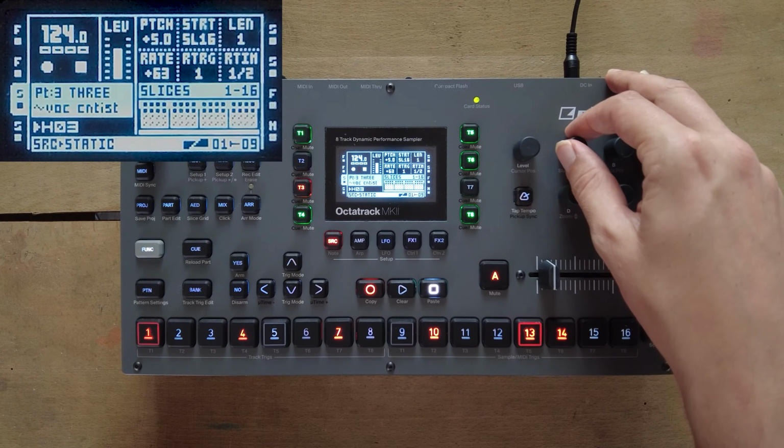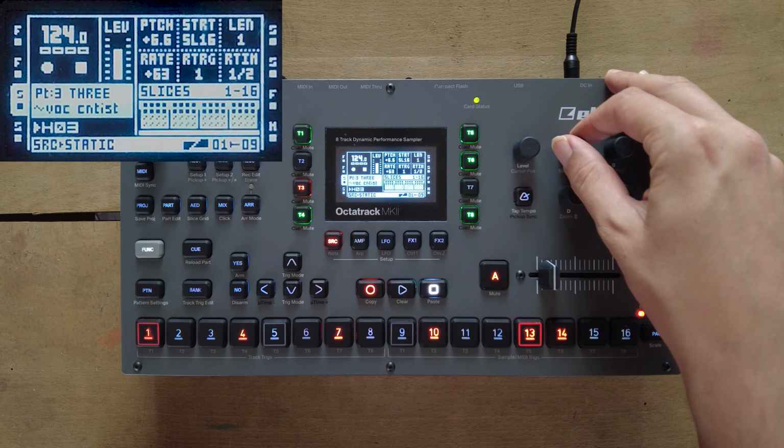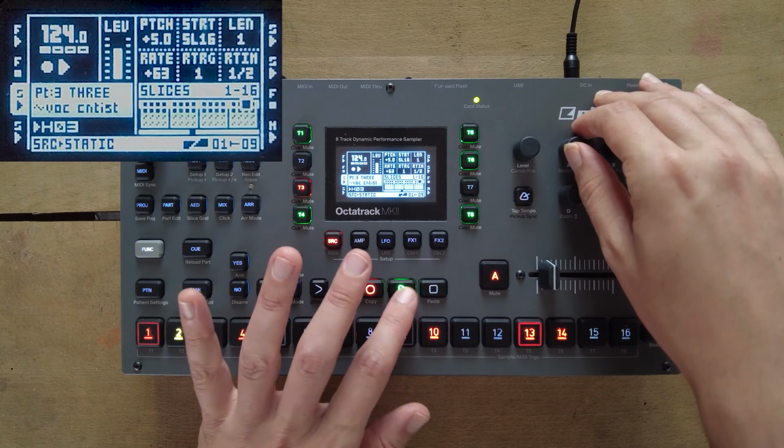Now I'm not sure whether I just sang off key or whether I don't have the right key here. I'm gonna try 7. No. 3. Yeah.